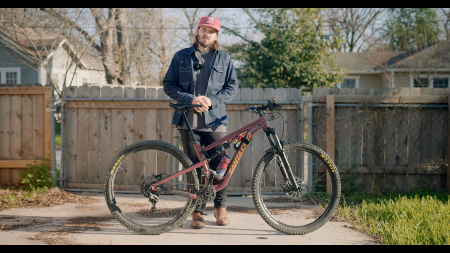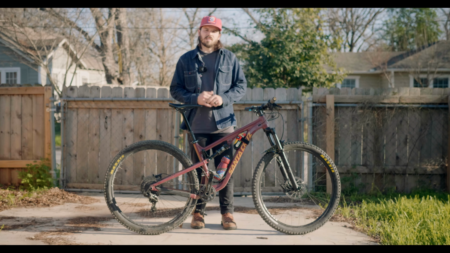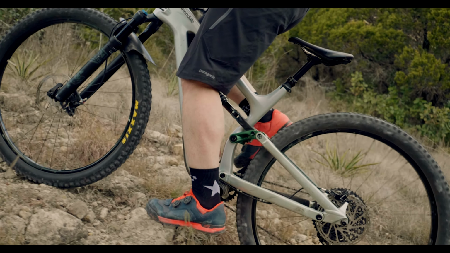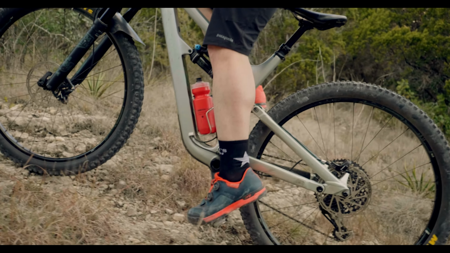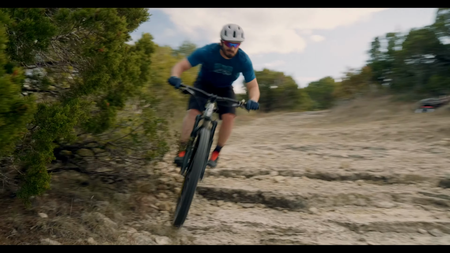Two other terms that are very important to know when talking about mountain biking are climbing and descending. Now this might be obvious, but climbing is literally pedaling the bike uphill. Descending is the opposite, going downhill on the bike.